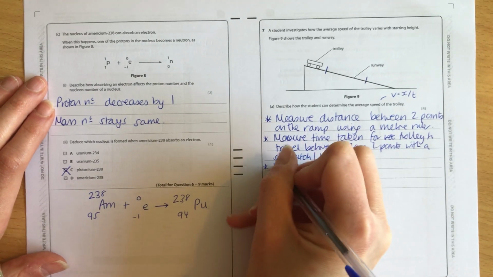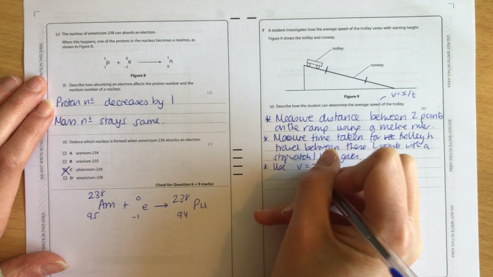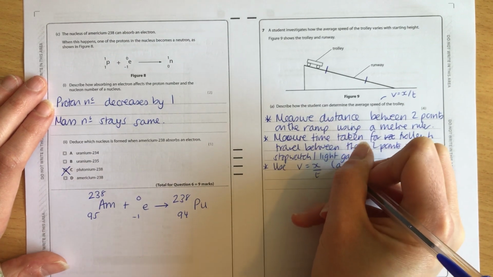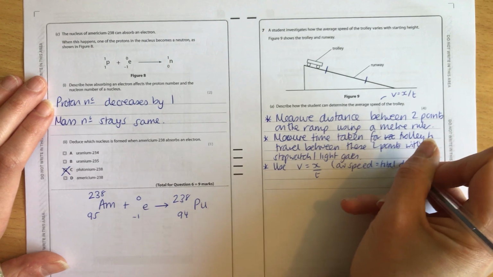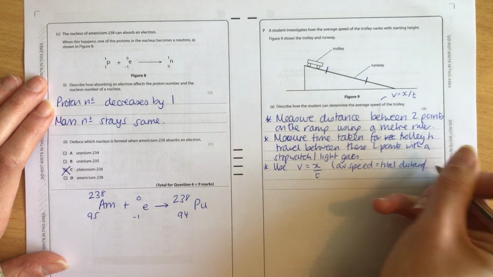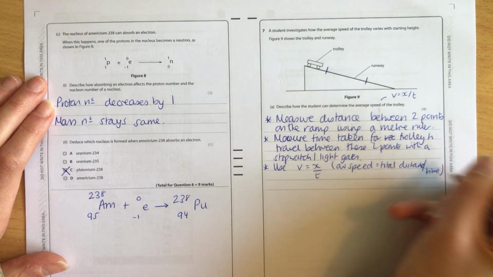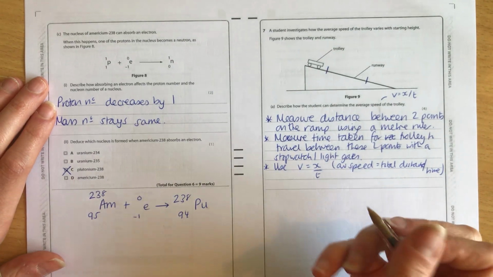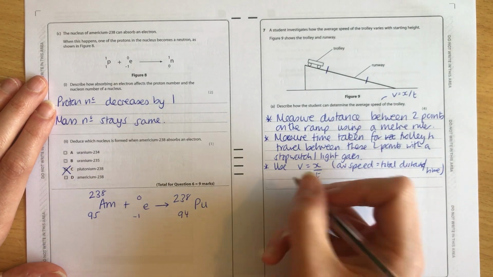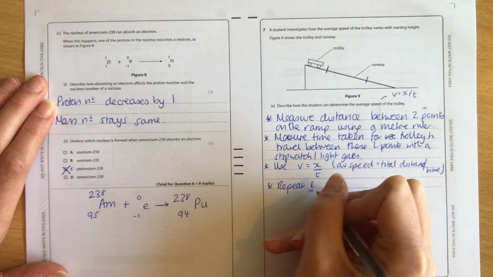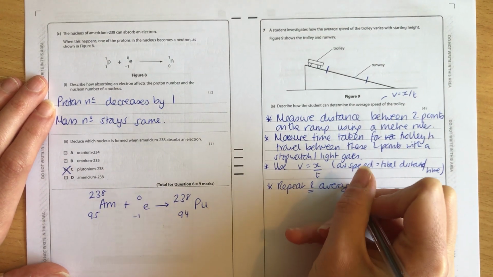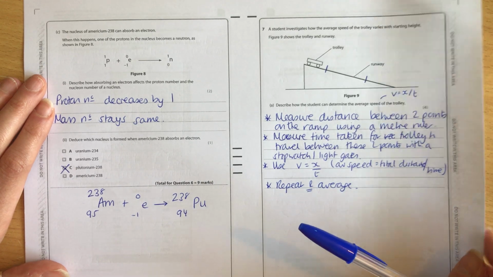What equation do you use? Use the equation v equals x over t, or average speed equals total distance over time to work out the speed. And then a really good one, if you want to try and make it as accurate as possible, is to always say repeat and average. And you have to say them both to get the mark there. So nice simple question.